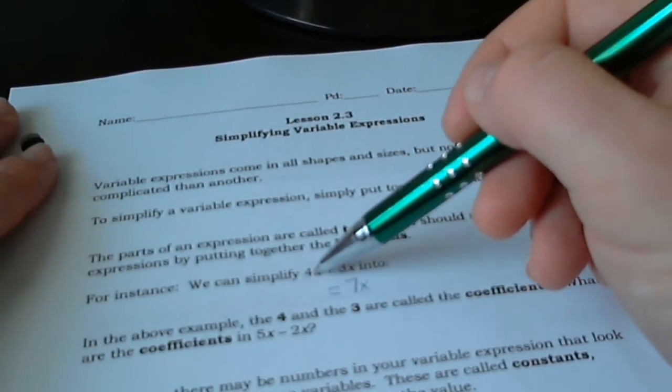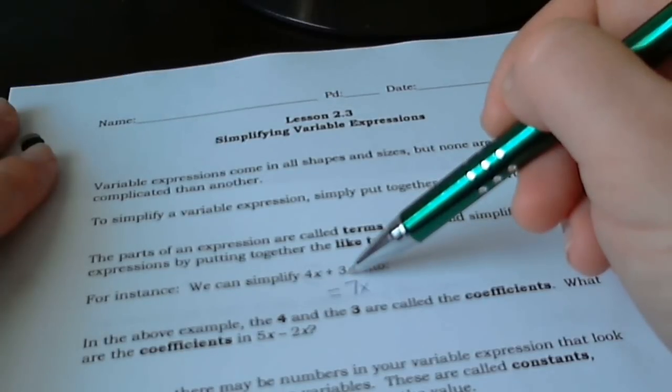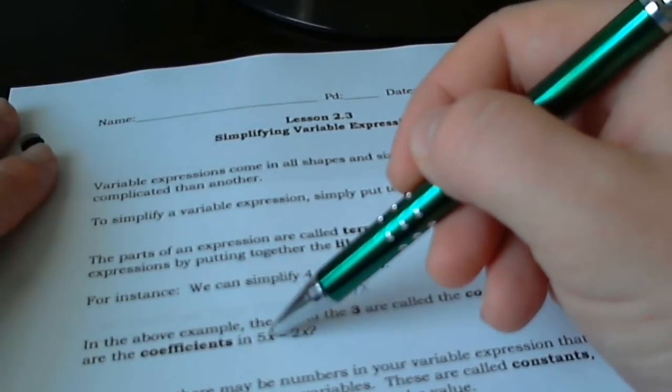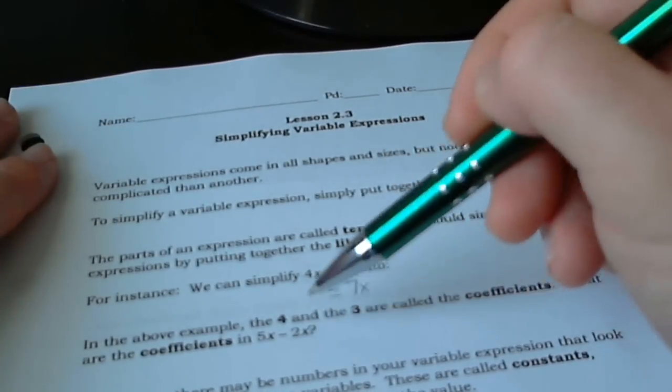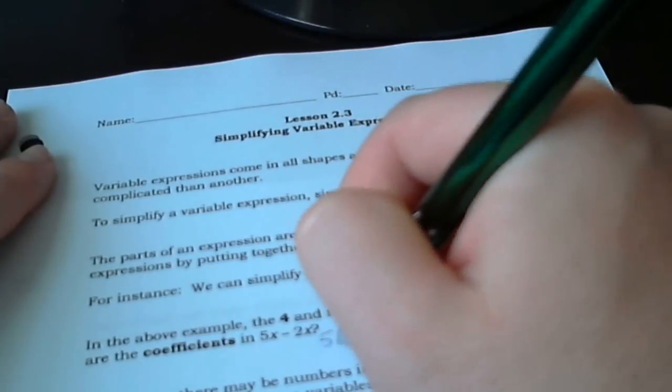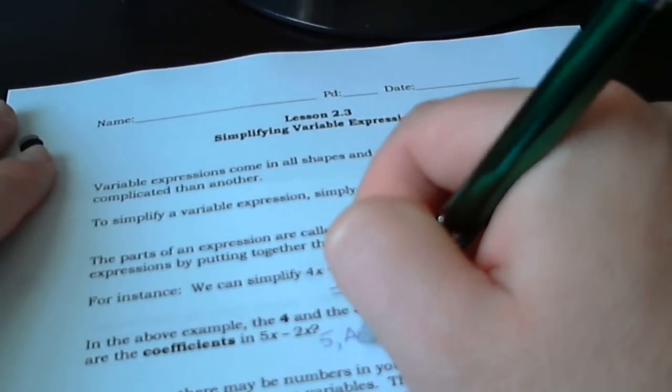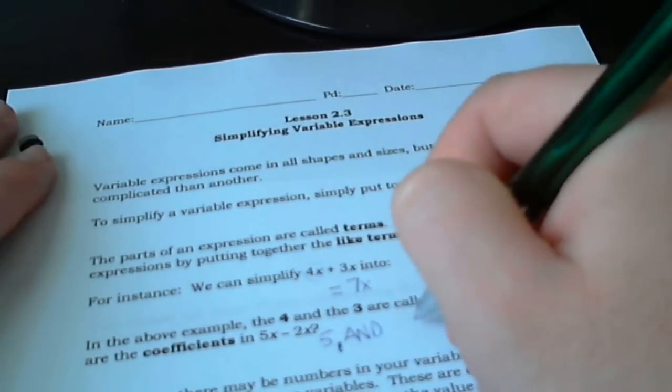If up here are coefficients 4 and 3, what are the coefficients in 5x and negative 2x? Well, the coefficients are 5 and 2.